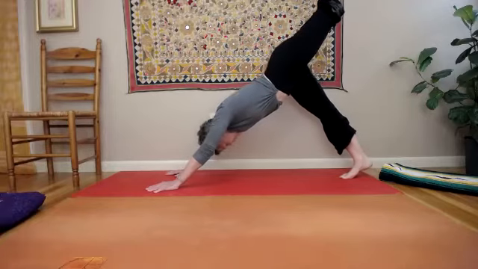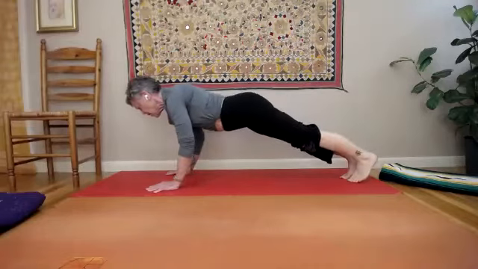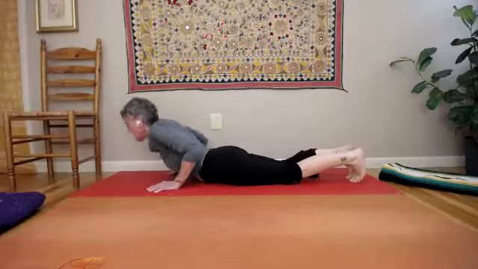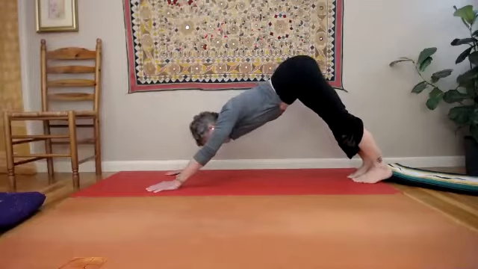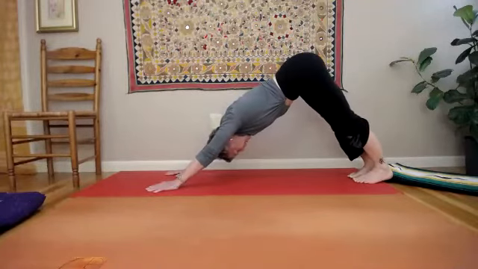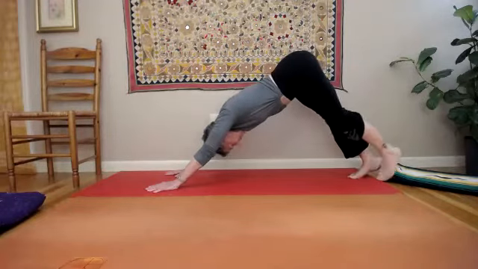And then your vinyasa of choice, plank or chaturanga, knees, chest, chin if you like, upward dog if you like, play with it. And all the way back. Child's pose or Adho Mukha. No need to strain. Choose your best medicine, please.